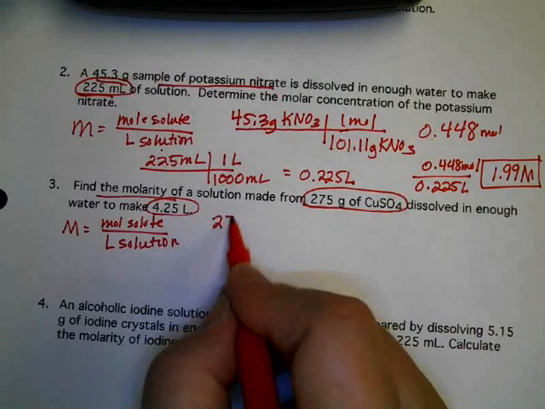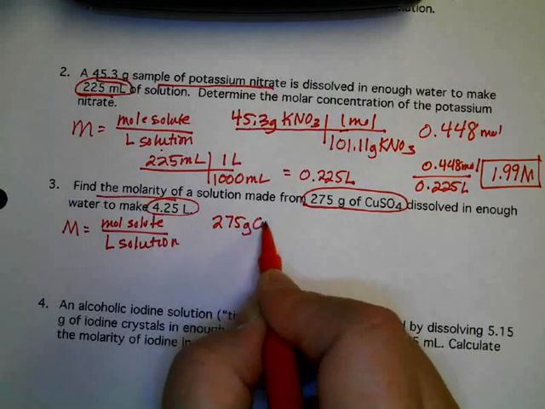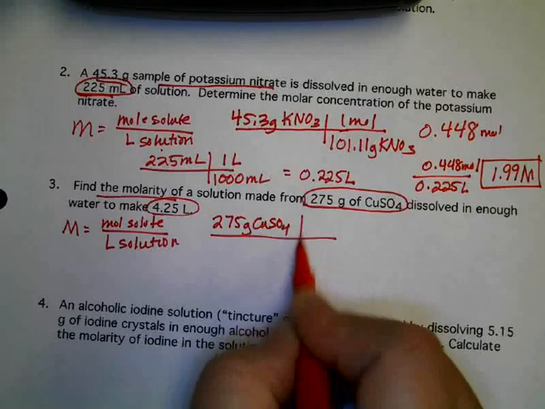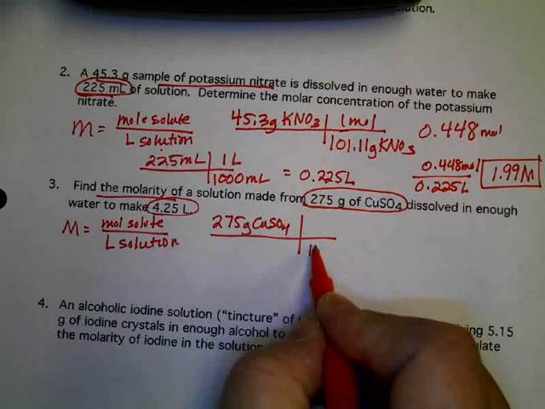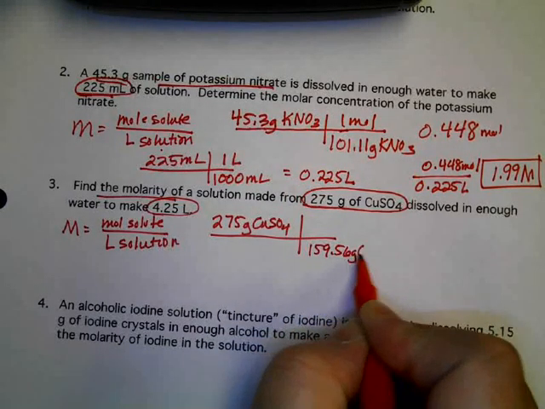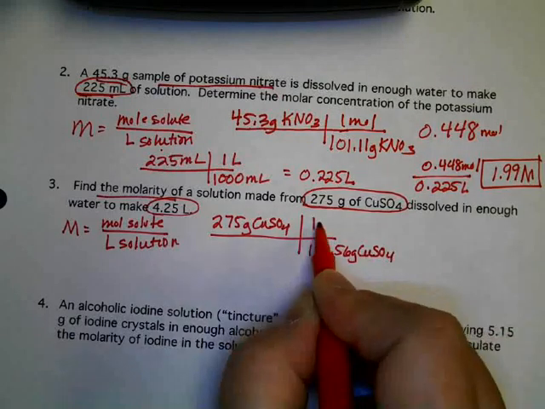So I'm going to change this to moles, so I have to do molar mass. Copper is 63.5 plus 32.06 plus 64. So that's 159.56 grams of CuSO4 in 1 mole.